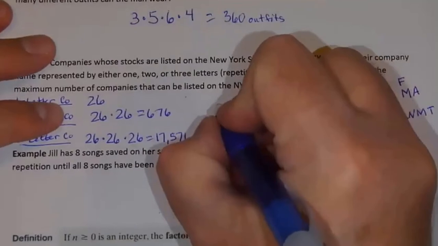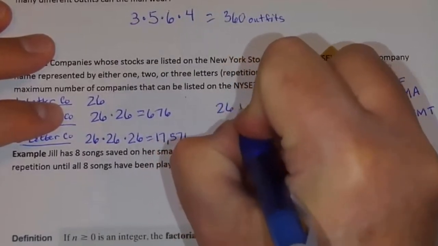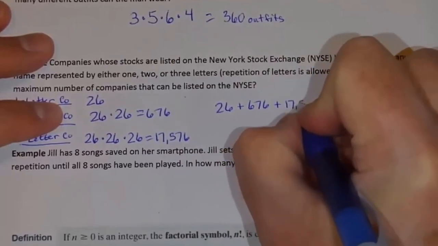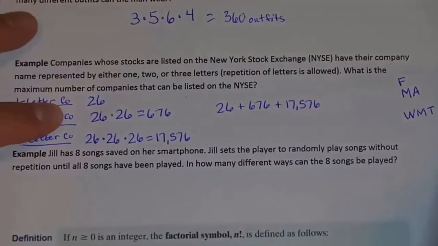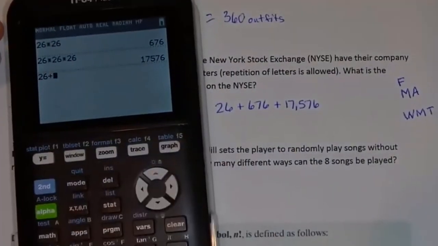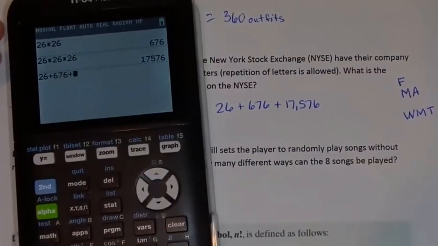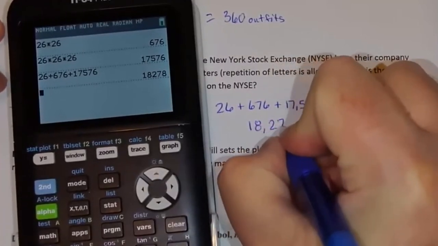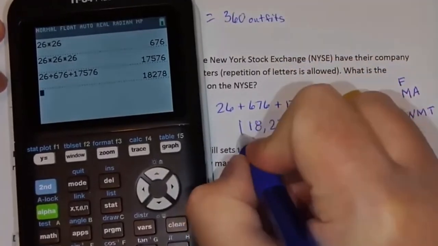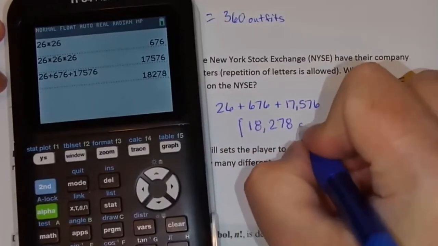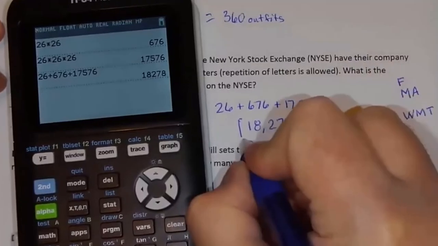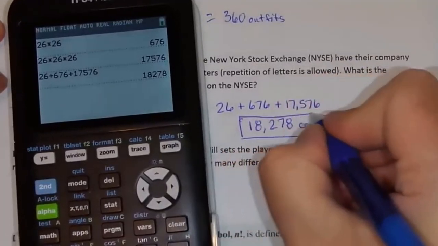So altogether, if I take 26 plus 676 plus 17,576, that would be 18,278. So there would be 18,278 different companies that could be represented on the New York Stock Exchange.